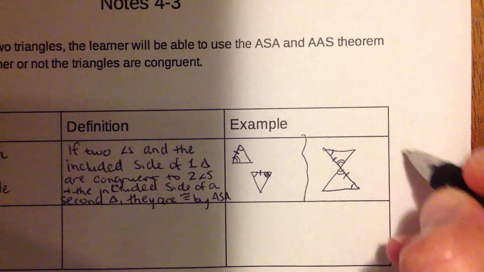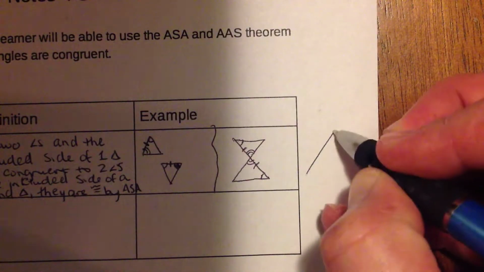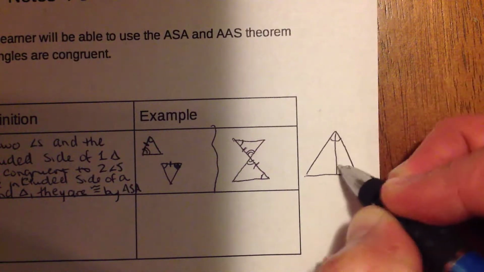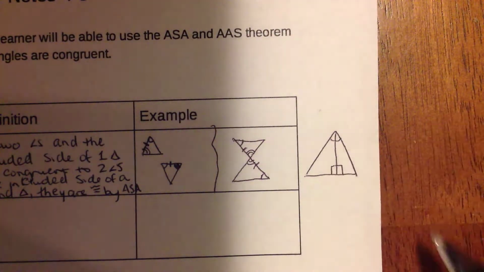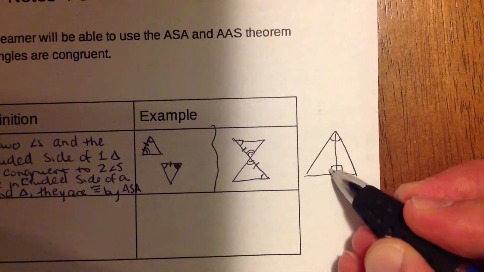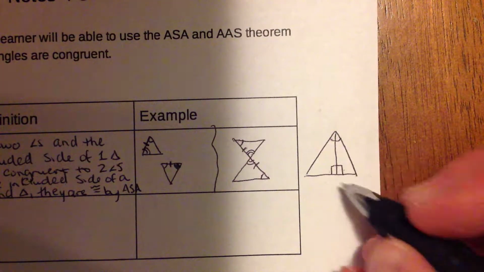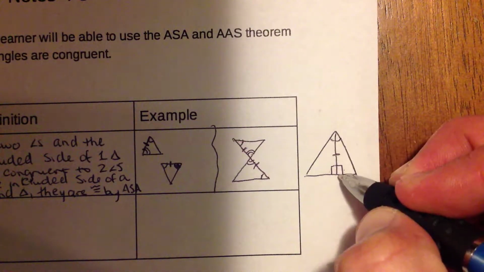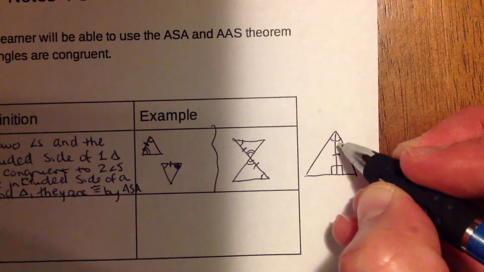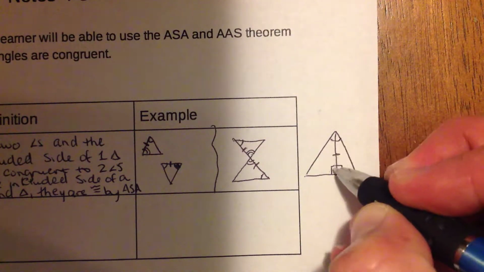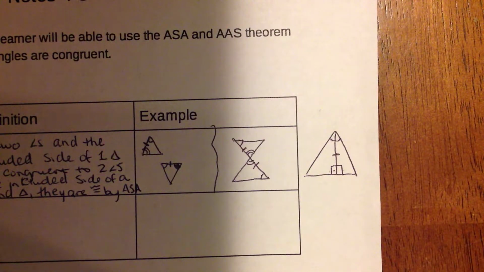Another example would be if I had two angles here, or an angle here congruent to that angle on that triangle, these angles, both right angles, or we can put two arcs there. We do know that the side in between these that they share is congruent because they're touching each other, the reflexive property. So we have angle, side, angle. So again, that's three examples of angle, side, angle.